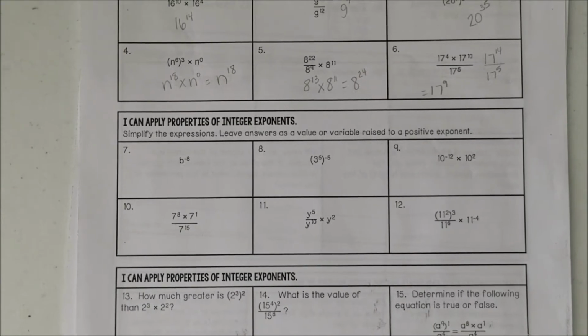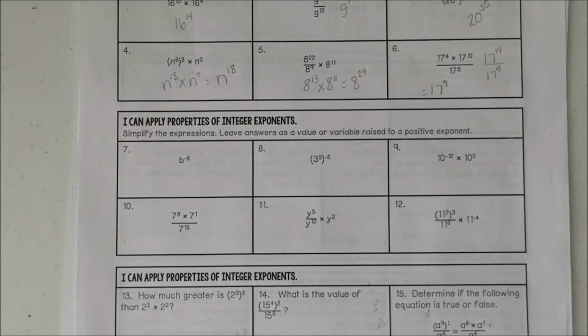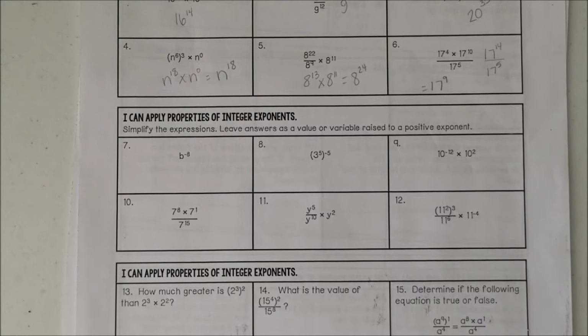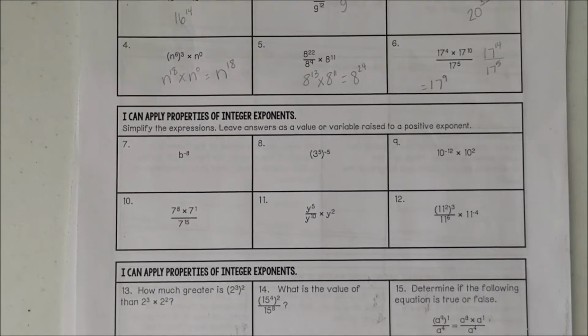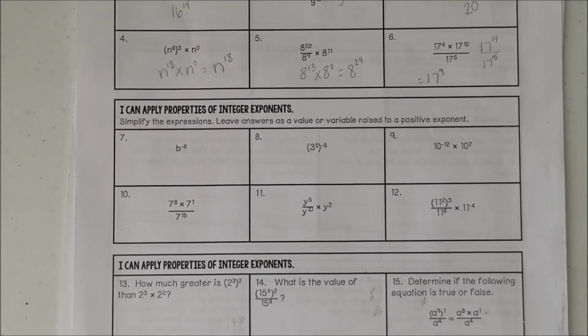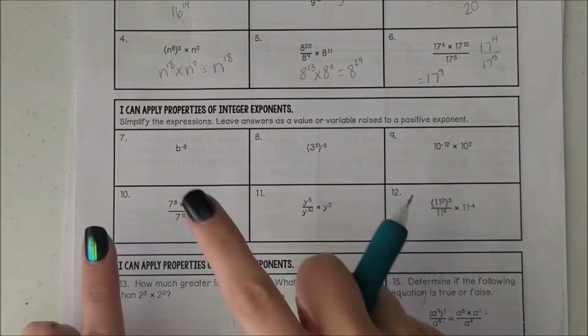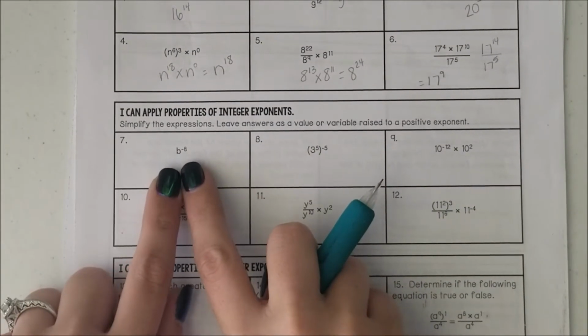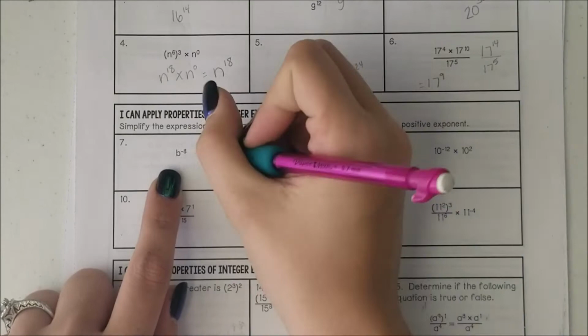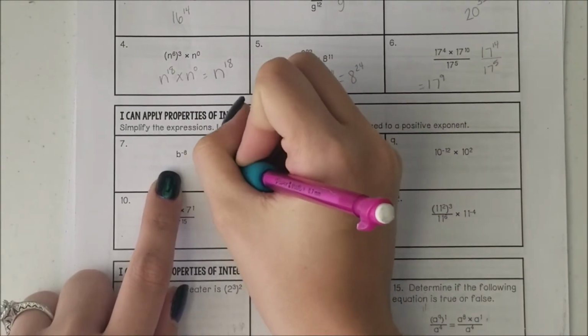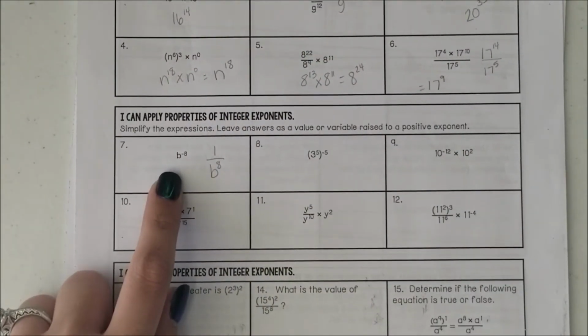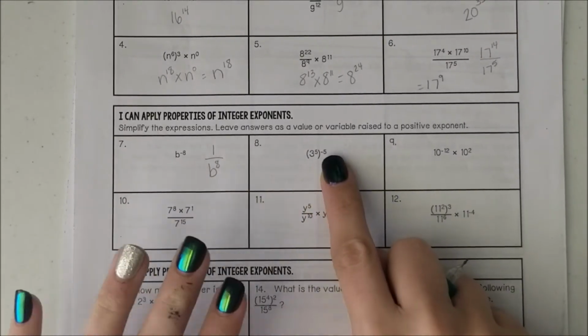Okay, the next one is I can apply properties of integer exponents. So leave answers as a value or variable raised to a positive exponent. So when you have a negative exponent, remember you need to make it into a fraction. So this would be 1 over b to the 8th. A power to a power is multiply.